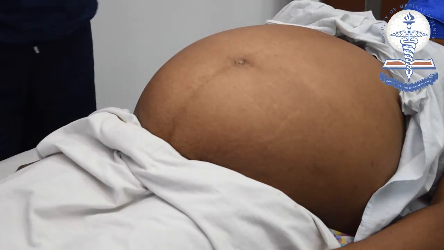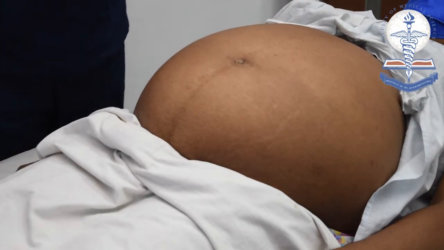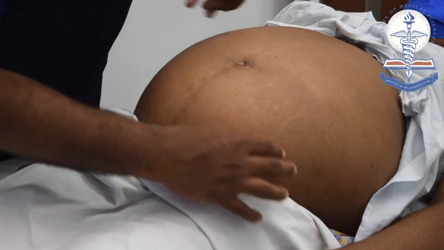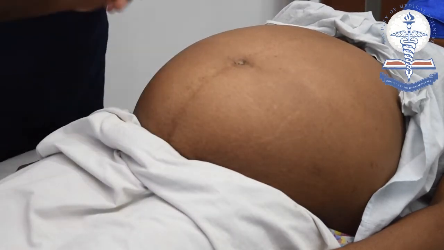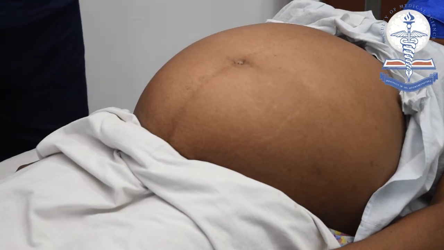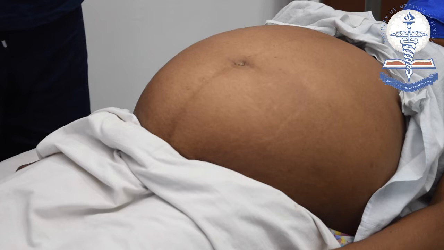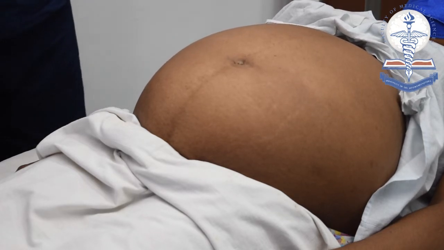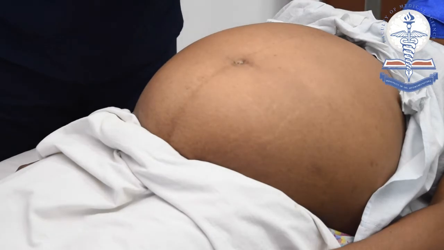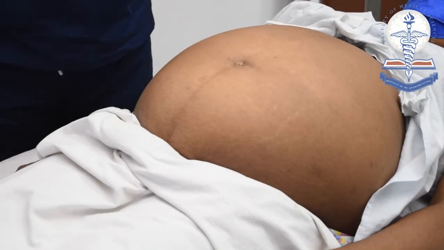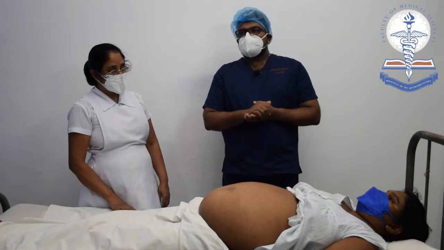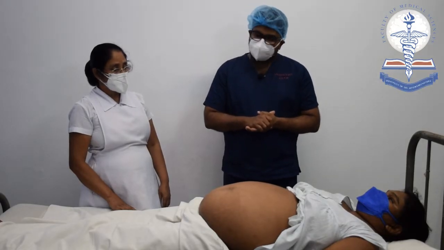And in particular, when it comes to obstetrics, nowadays you need to look for scars in the umbilicus and on either side where they may have undergone laparoscopic surgery. At the same time, you can look at the abdomen and see whether there are any visible fetal movements. During this time, I could not see any visible fetal movements in this patient. Next step is to go for the palpation.